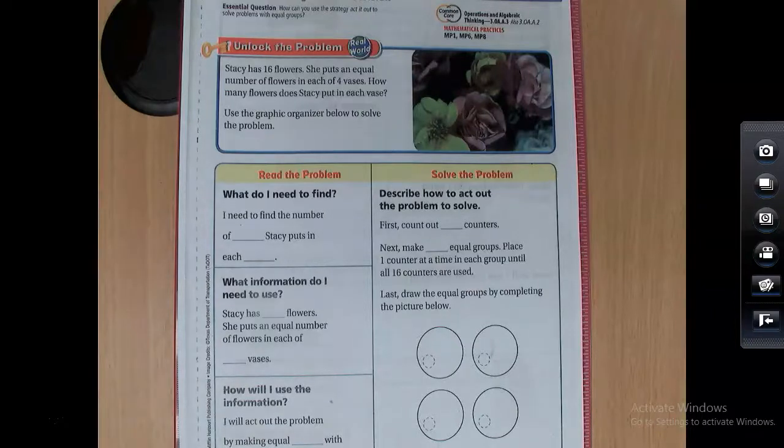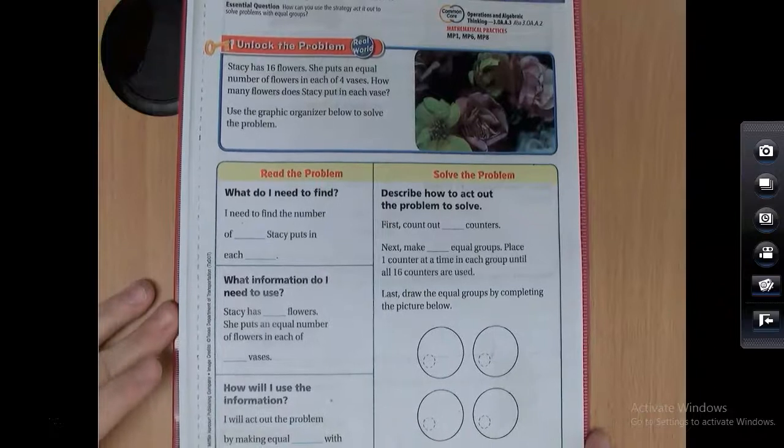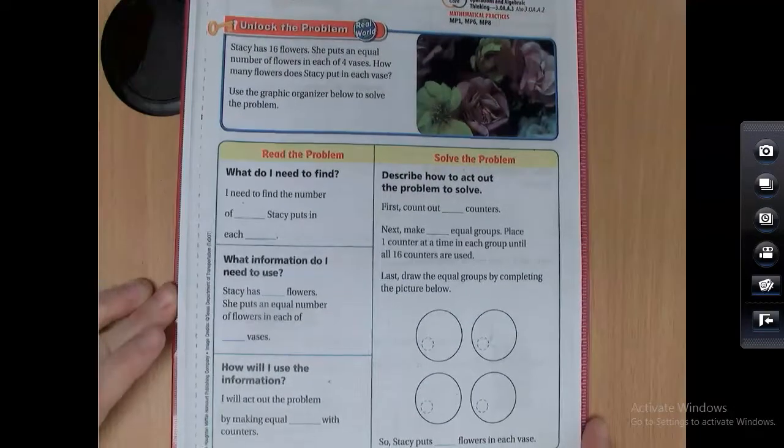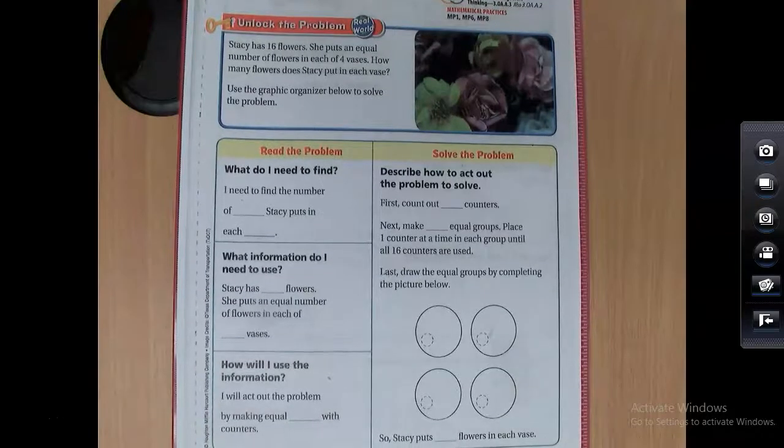Okay, so we're on page 301. Your paper should look like my paper. So we're working on problem solving, story problems. The first thing that we need to do when we look at story problems is we need to figure out what information from the story problem will help us solve the problem.